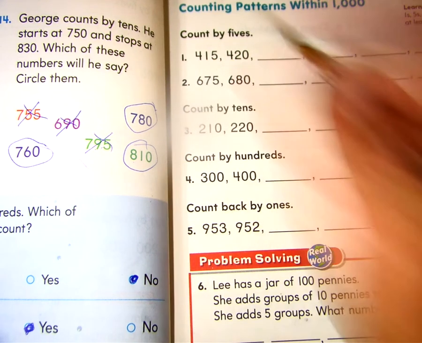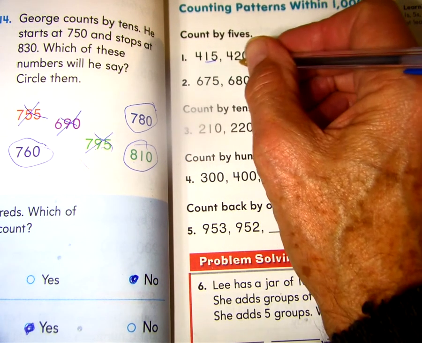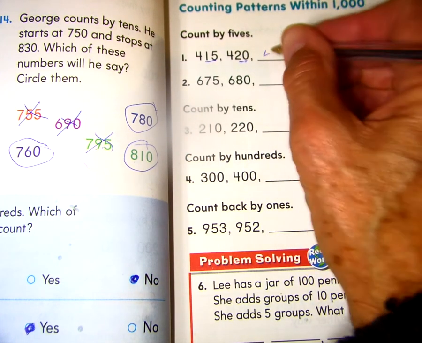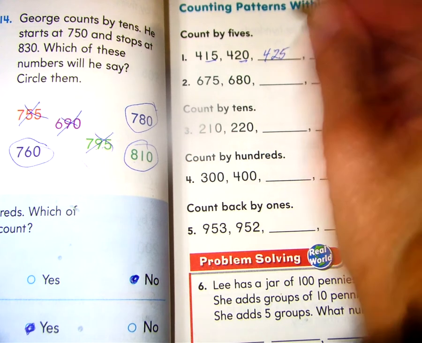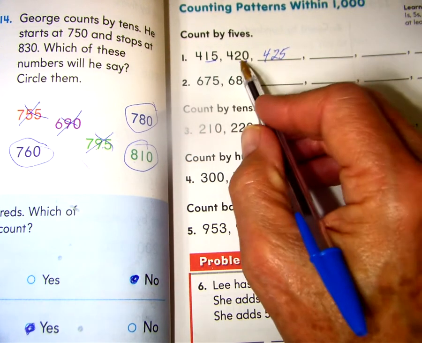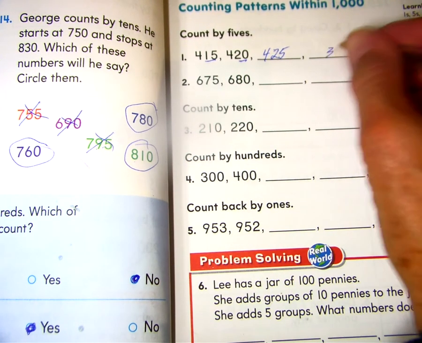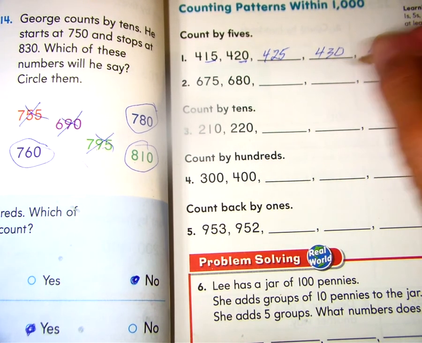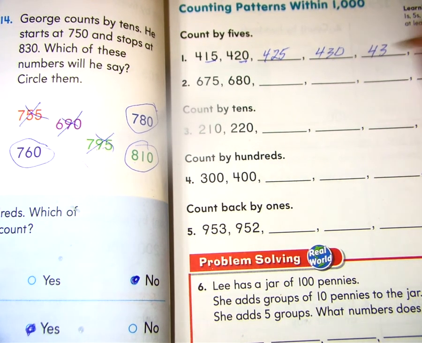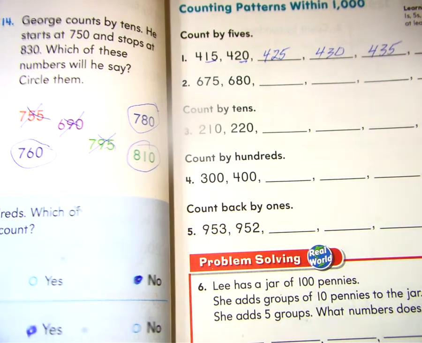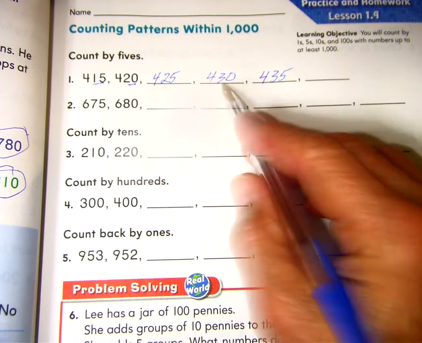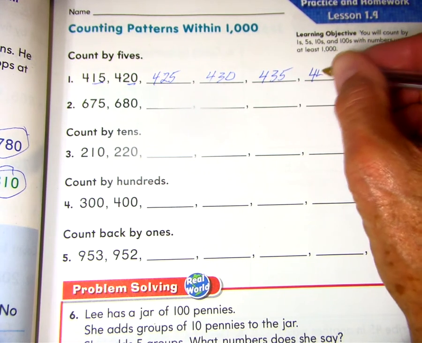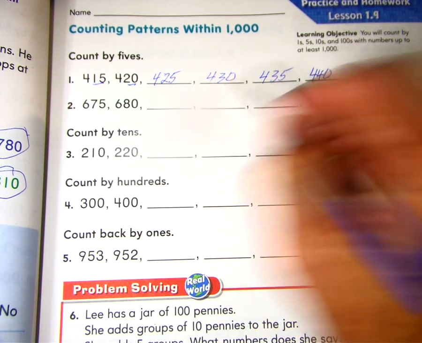415, 420. So we're counting by fives. 425, 430, 435, 440. 25, 30, 35, 40.